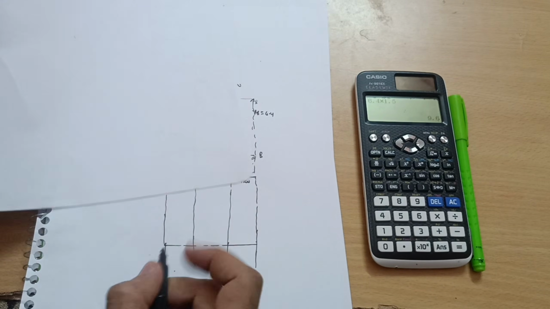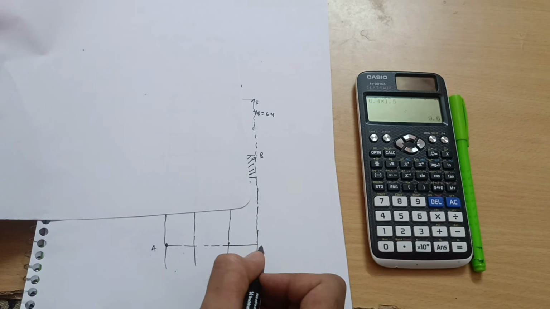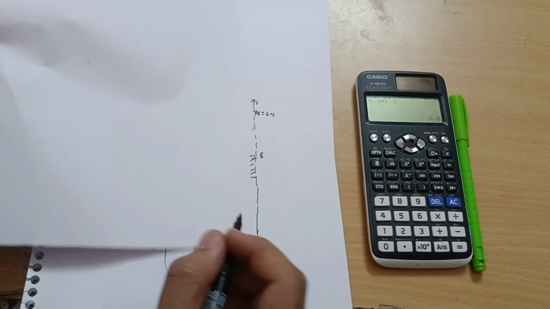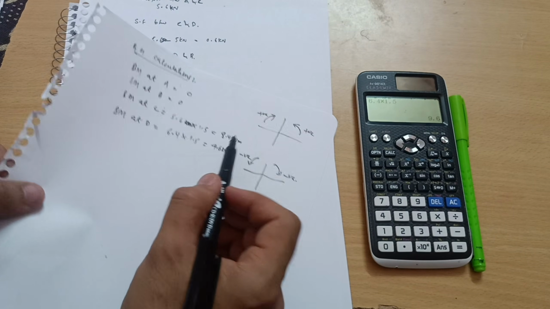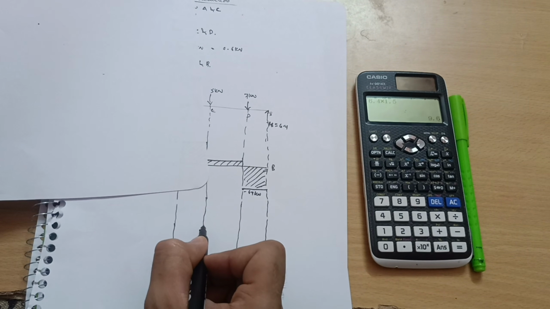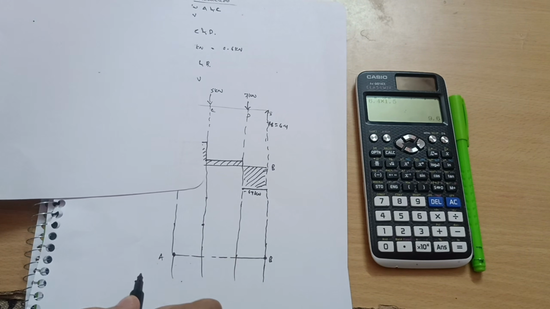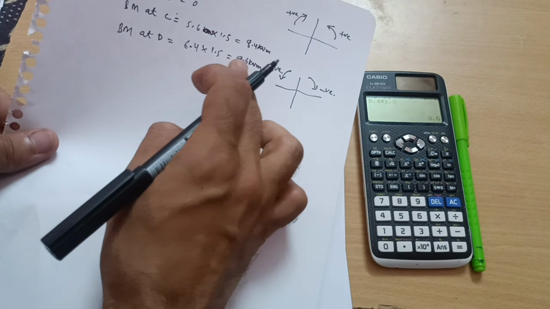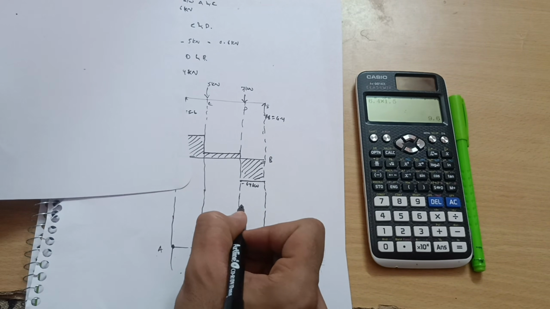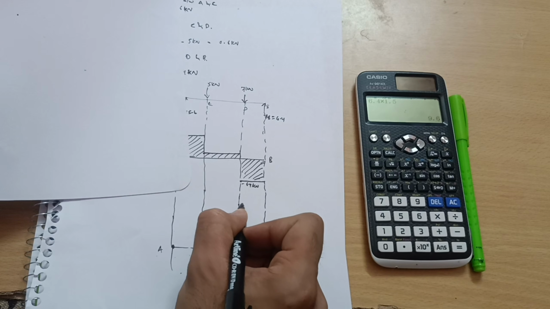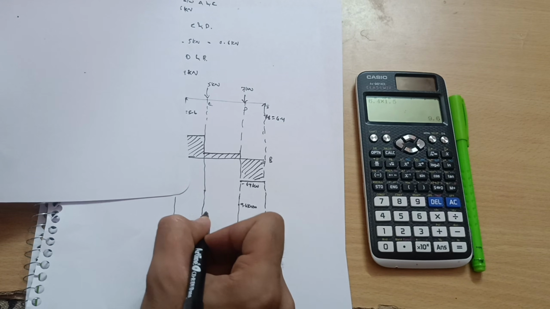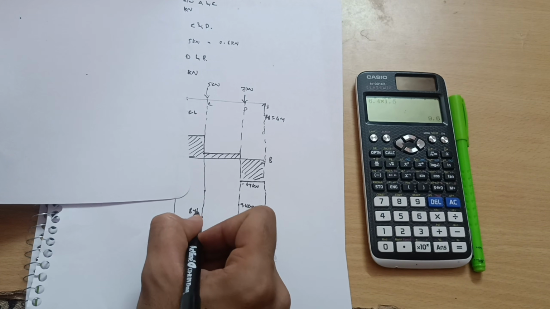That is 0. I can mark here as 0, and this is B point, it is also 0. So what is the bending moment at C? 8.4 kilonewton meter. Next is bending moment at D, 9.6 kilonewton meter.